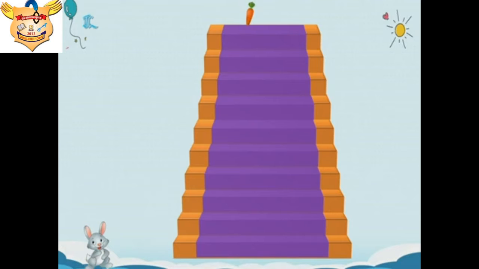Now, the rabbit is on the ground and on the stair there is a carrot. Rabbit wants to take it. We will count when the rabbit climbed the stairs.